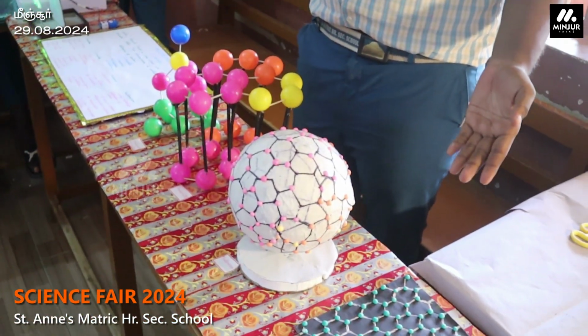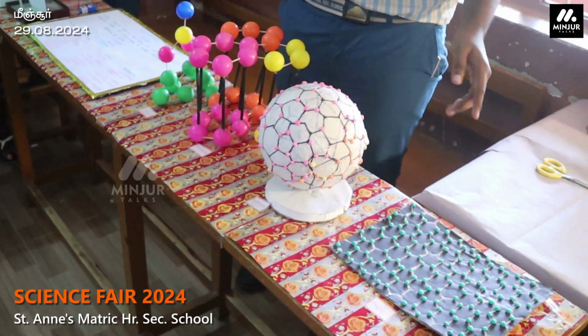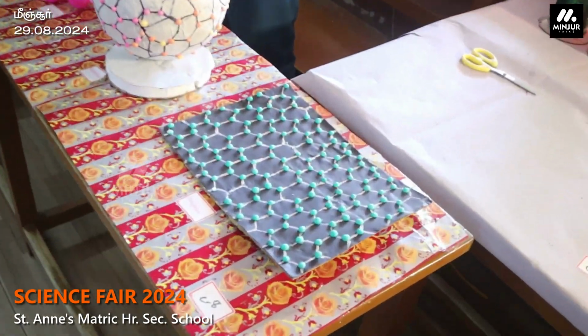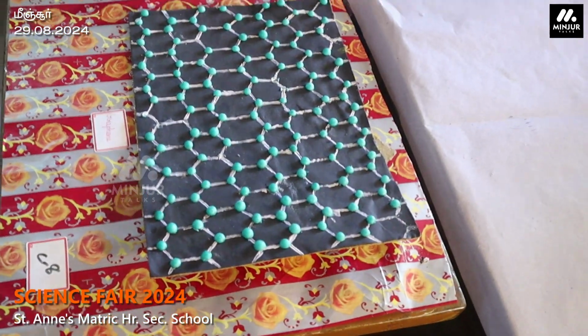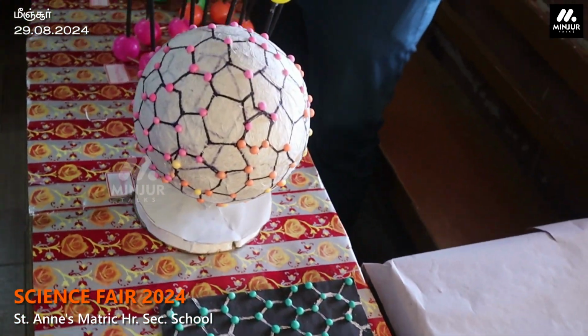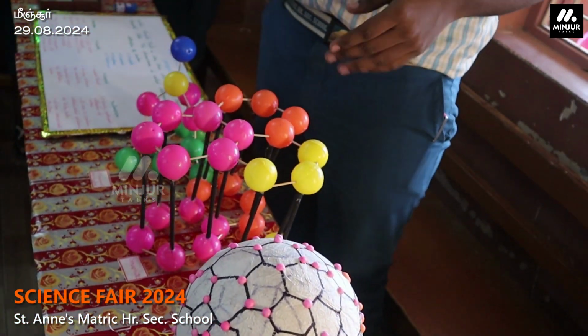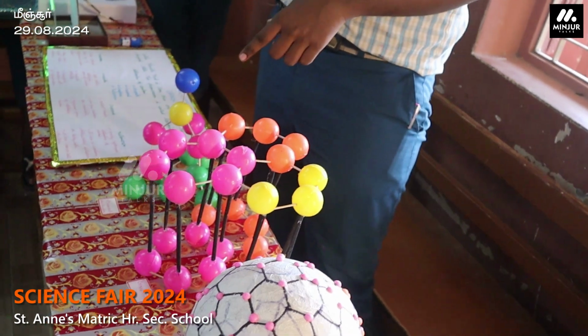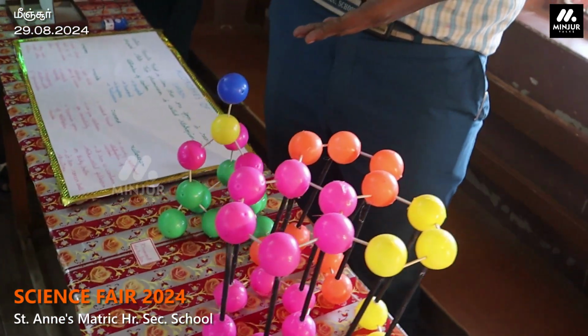Graphene has an sp2 hybridized planar sheet. It has a honeycomb structure. Fullerene has a soccer ball structure. Graphite is the most stable form of allotrope of carbon. It is used in pencils. And diamond is the most expensive form of carbon.